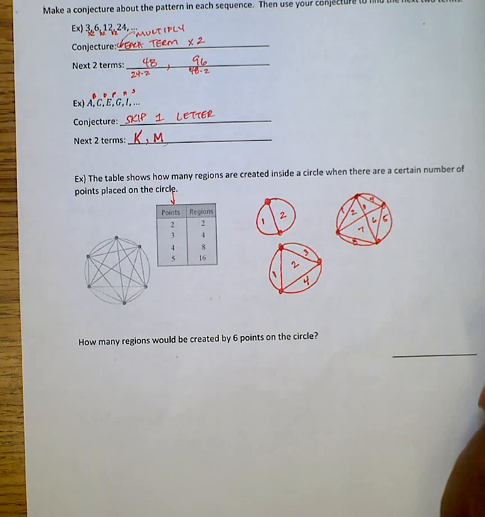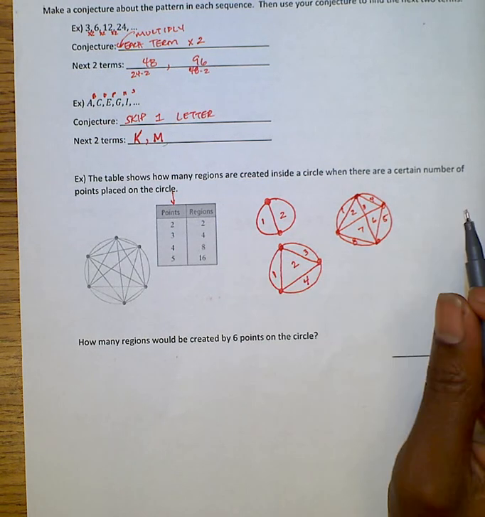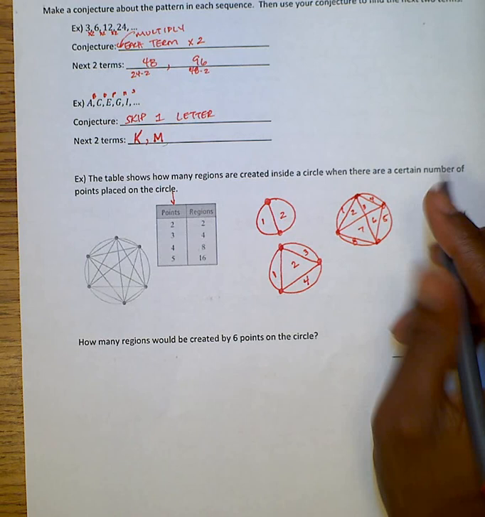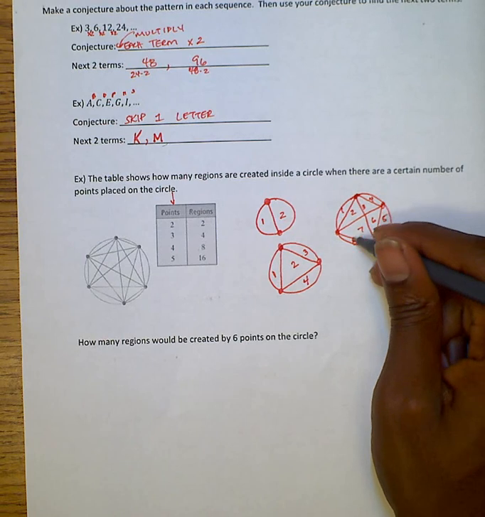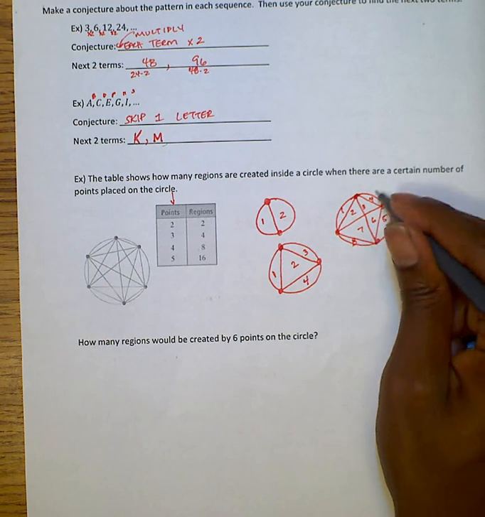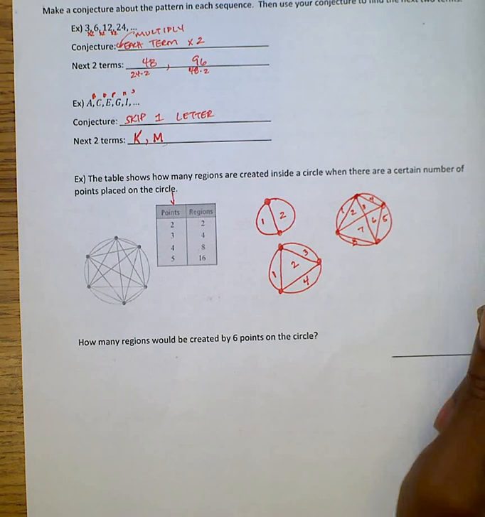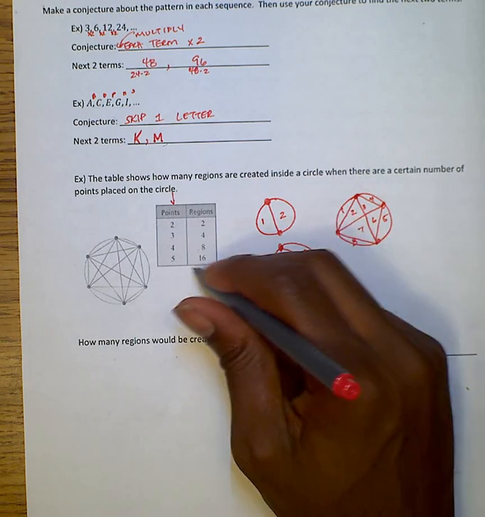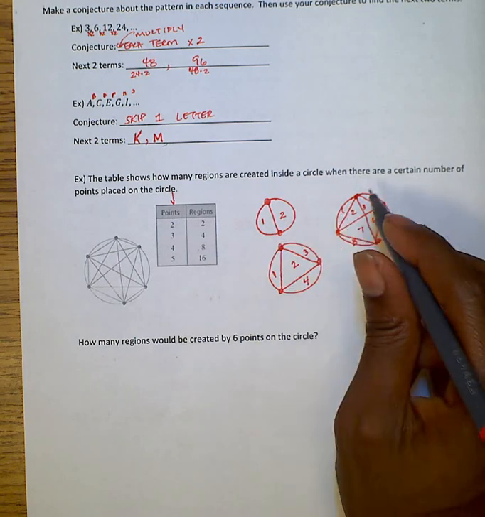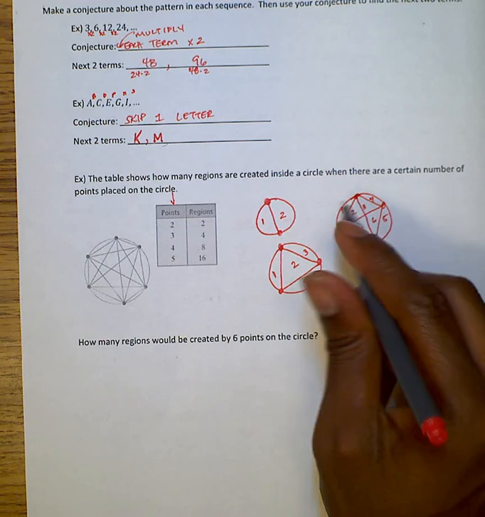Okay, so 4 points, 8 regions. I could do the same thing with 5. If I drew a line in between, or point here, drew a line, and counted those new regions, then we'd have 16, okay? Now, it's not going to be easy for us to count all those spaces.